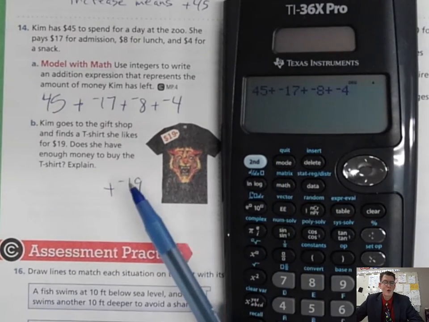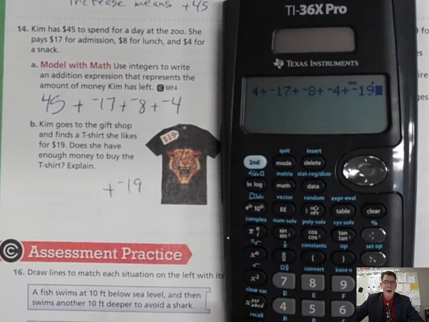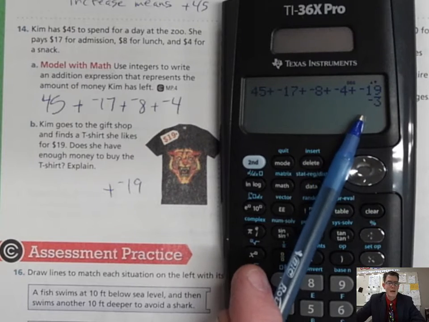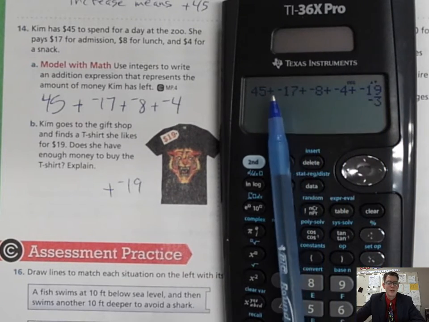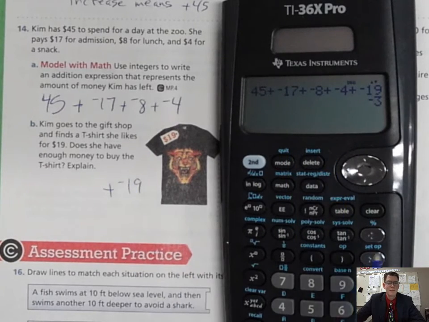And the question is, if I add a negative 19, am I okay? Does it still work? Oh, that's negative 3. I'm now in the negatives. So all these numbers together must add up to more than 45. No, she doesn't have enough money. It puts her in the negative.